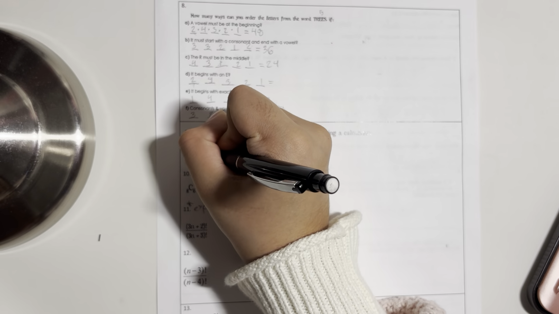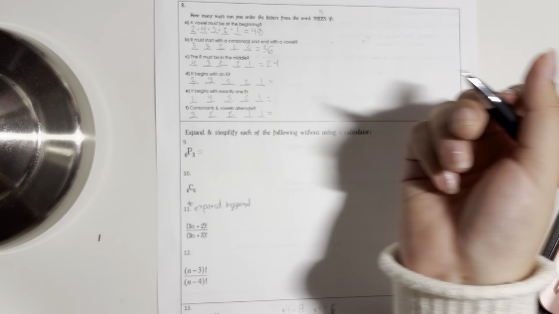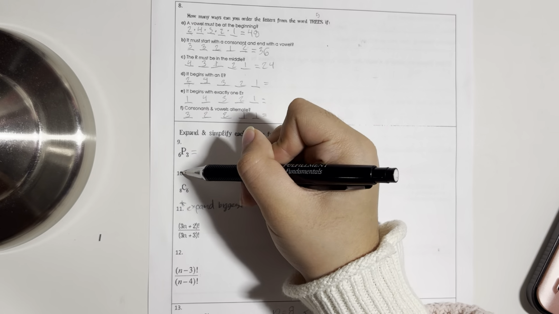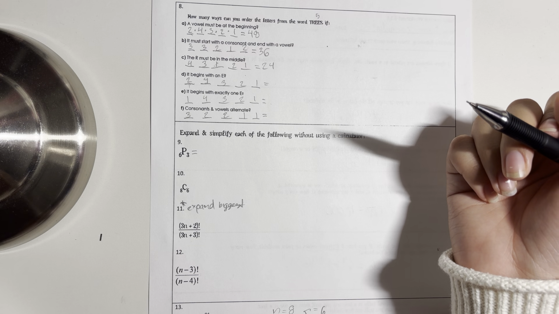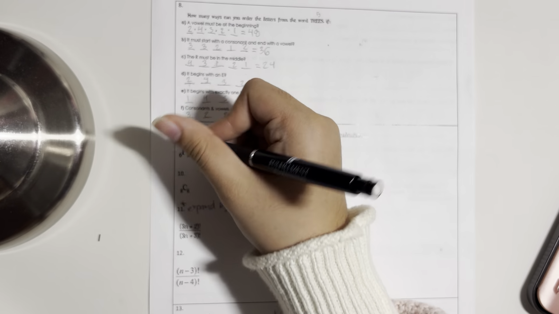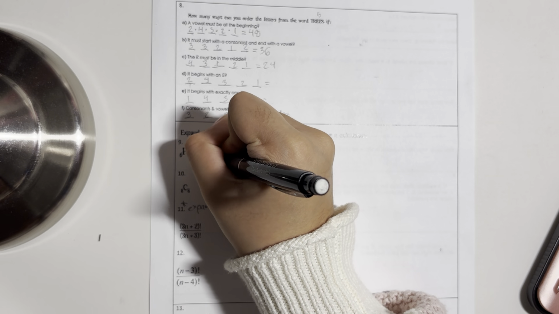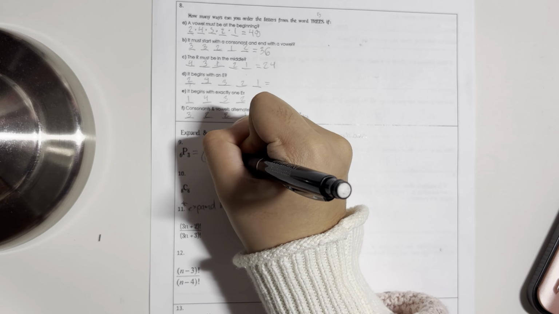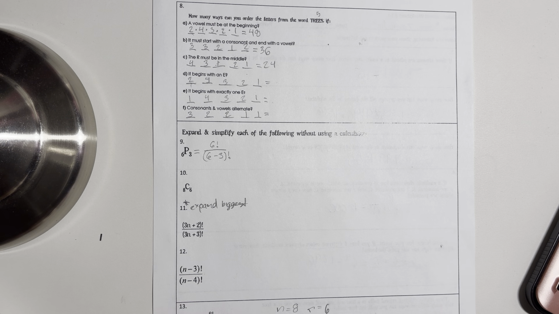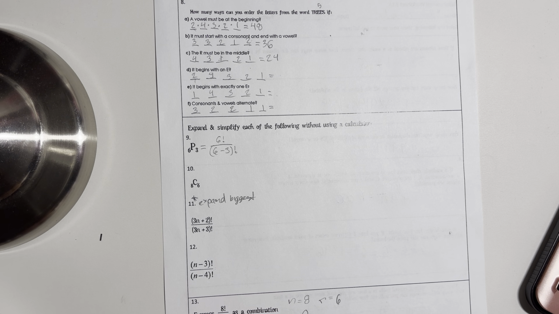So 6P3 would be 6 factorial over parentheses 6 minus 3 close parentheses factorial, and then we just solve it, simplifying it as we should.